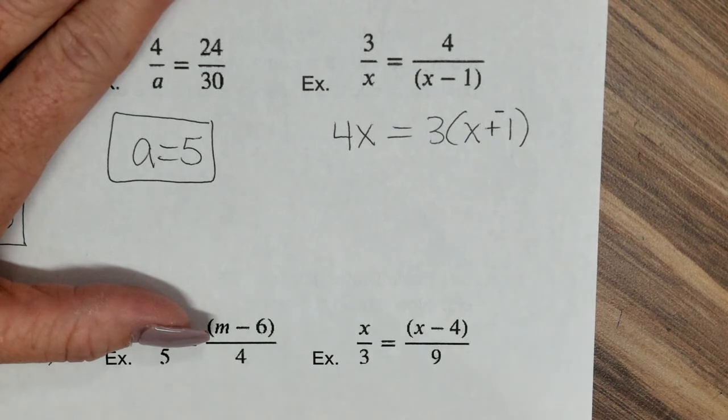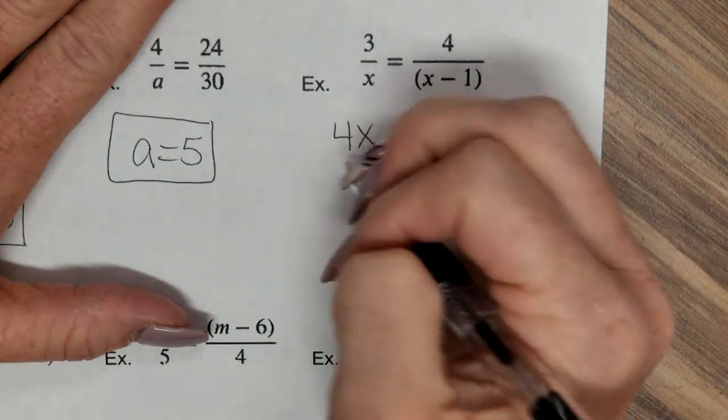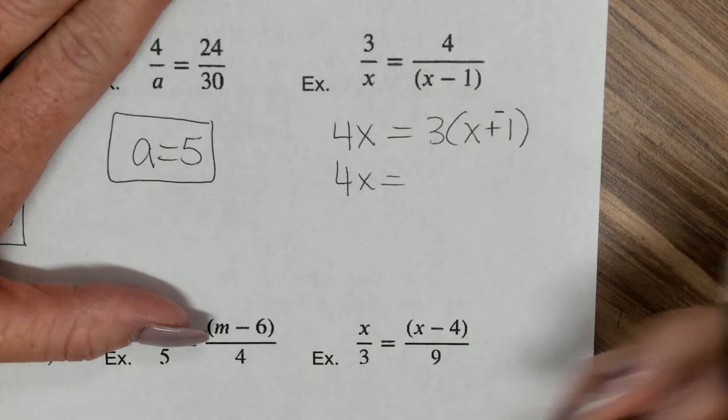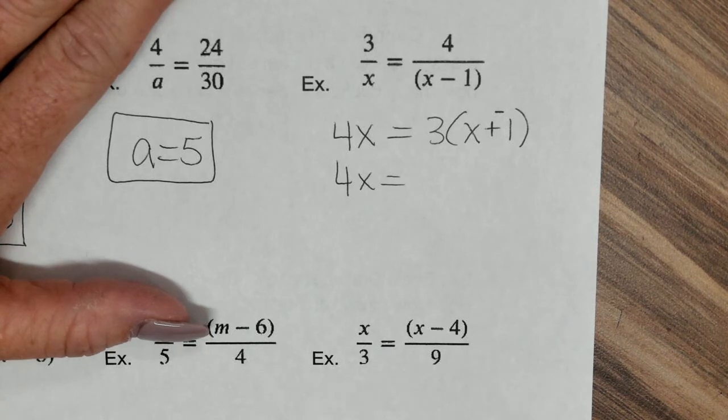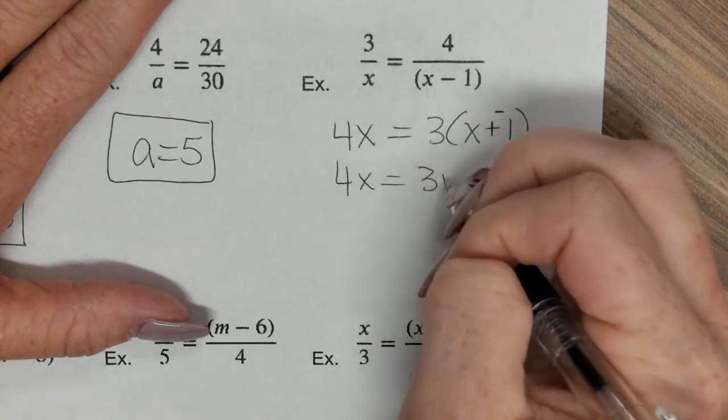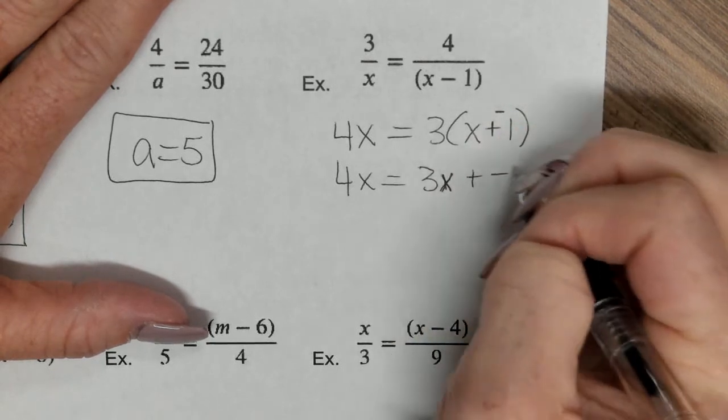Okay, what was the first thing I told you guys in equations you have to deal with? Parentheses, distributive property. So here we go. 4x equals, am I just doing 3 times x? What am I doing? 3 times x plus 3 times negative 1. So I have 3x plus negative 3.